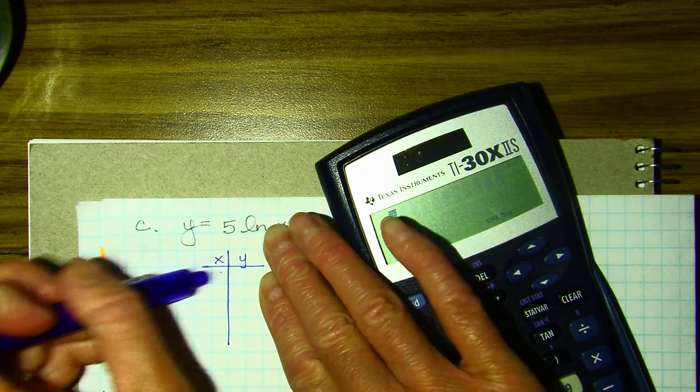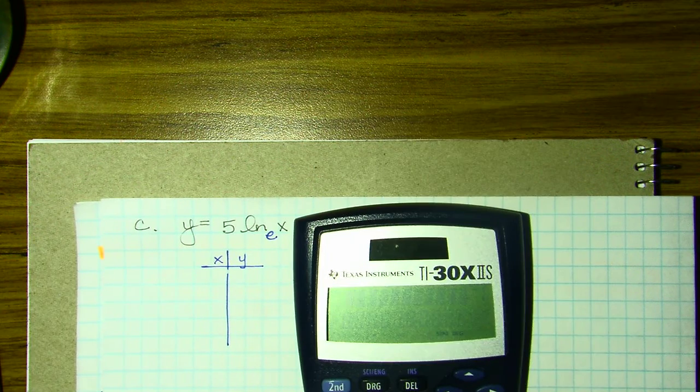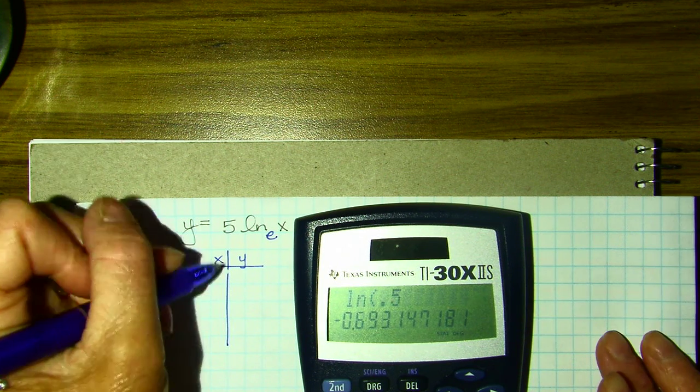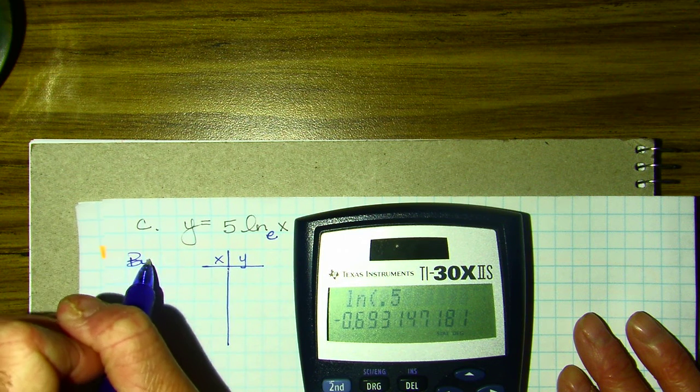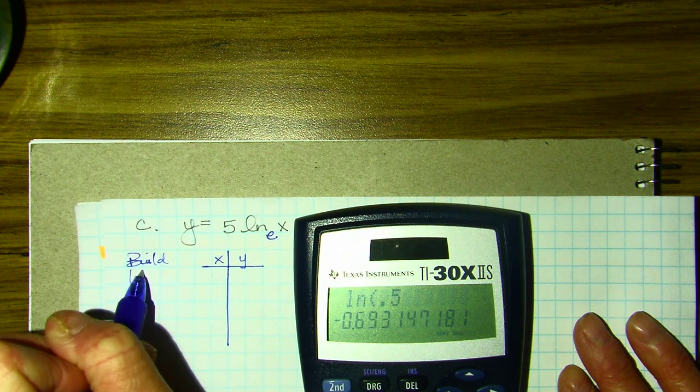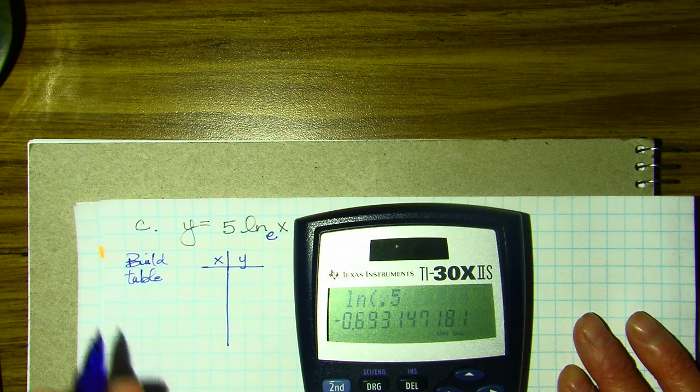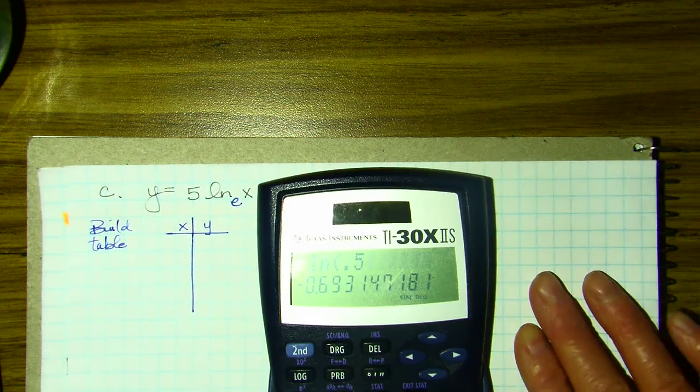I just don't want to do a million transformations. Let's just build the table. But make sure you use decimals. That's the only thing I was trying to say.